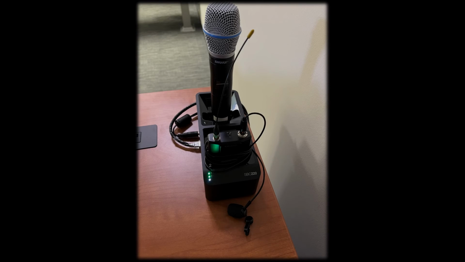At the end of your session, please remember to return the microphones to the charging base stationed on the lectern. The charging base will display a red light if they are actively charging and a green light if they are fully charged. This ensures they will be ready for use by the next person.